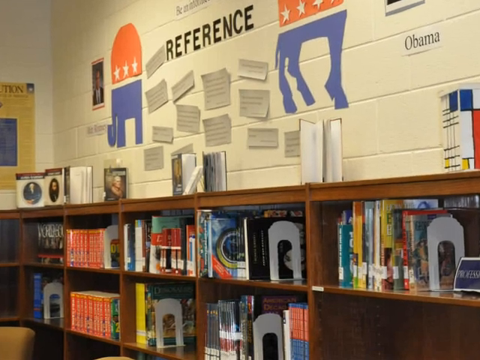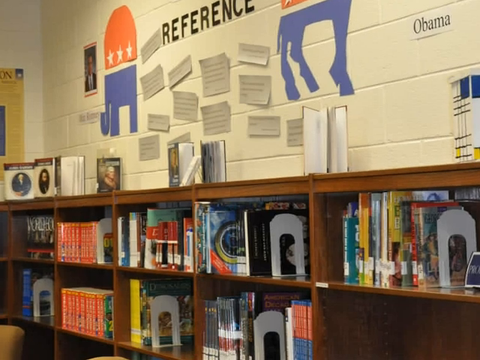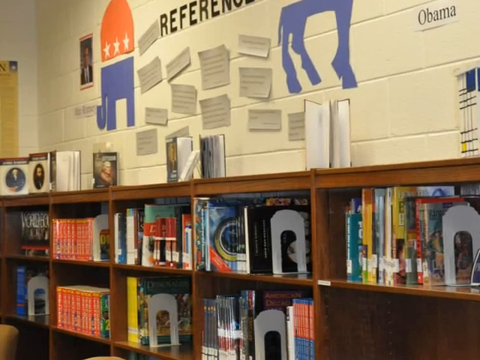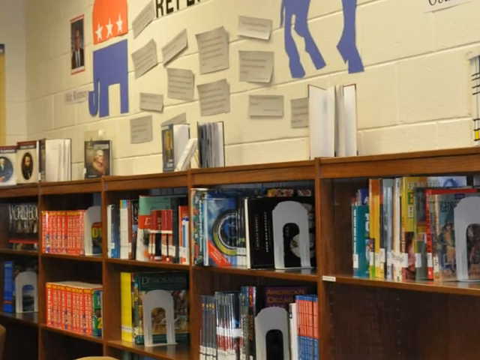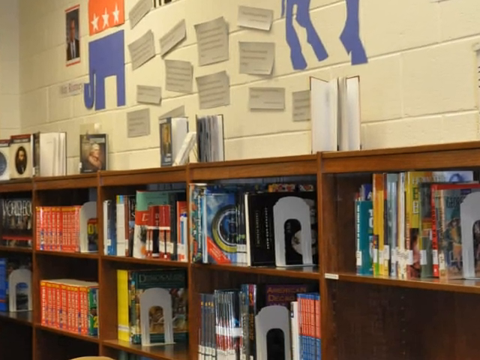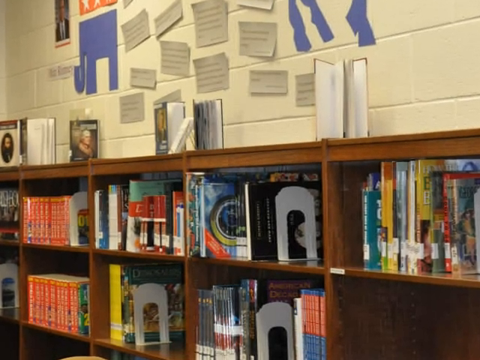Close to our nonfiction section, we come to our reference section. Here you will find encyclopedias, dictionaries, atlases, and globes. These materials are very special and have to be used inside the Media Center. They are not allowed to be checked out, but are for everyone to share. Let's examine what each of these reference materials has to offer.